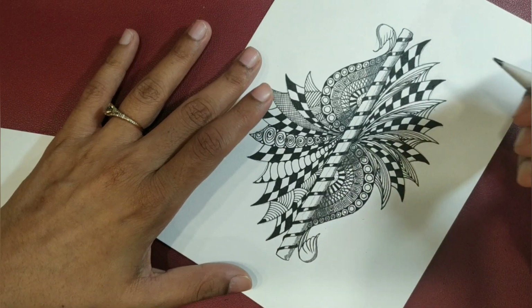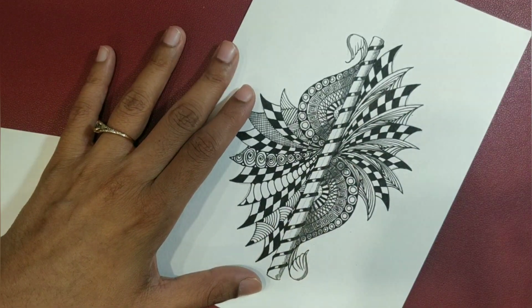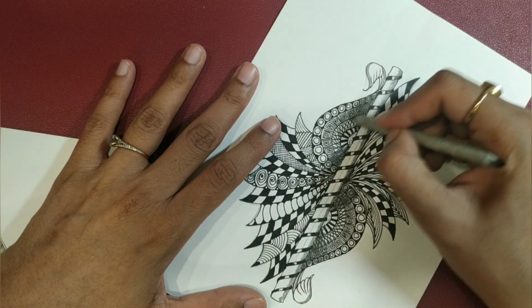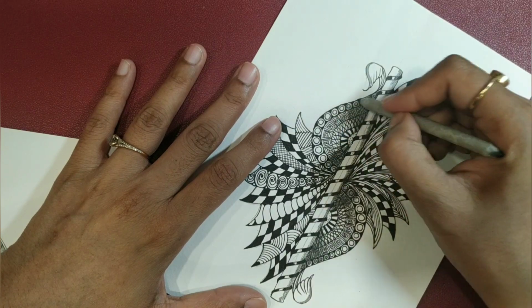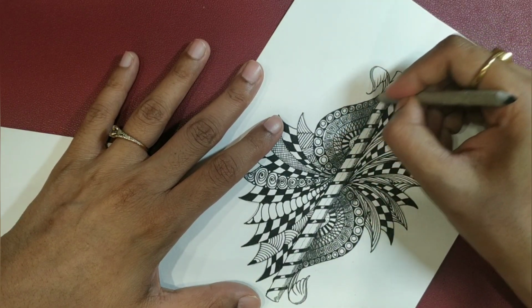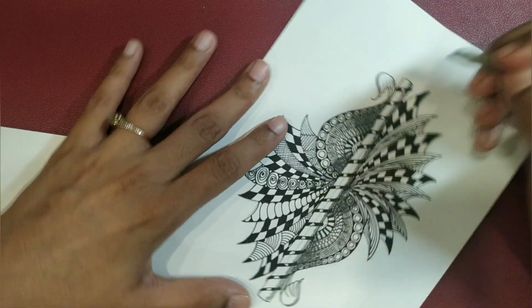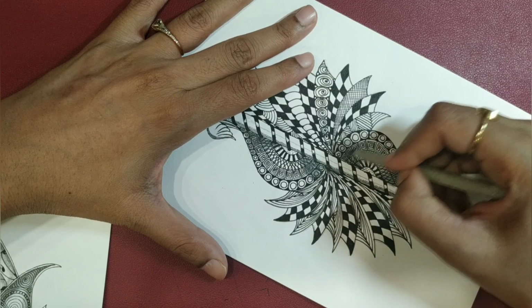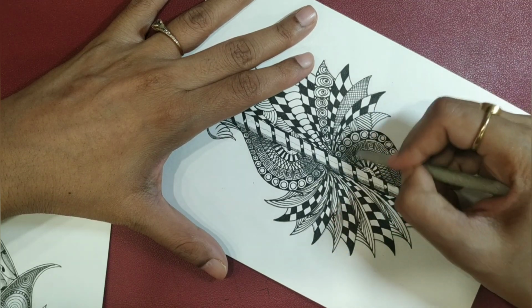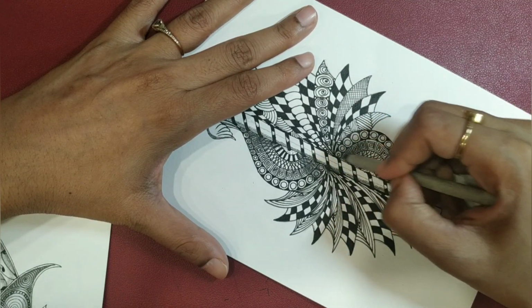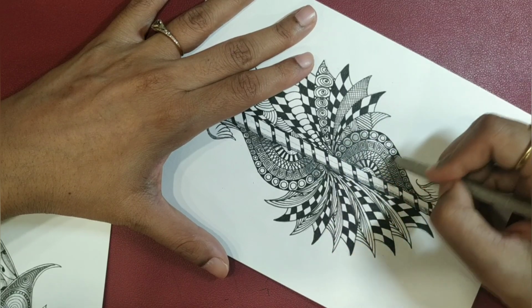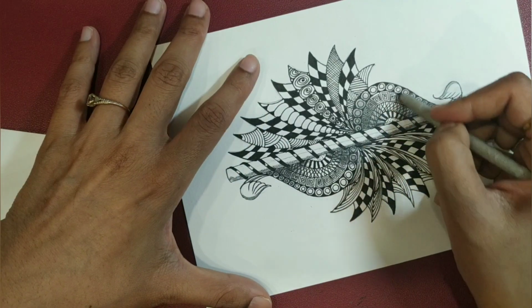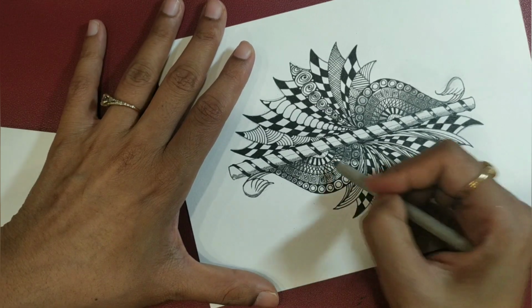You can add shading under those, right? Let us first do this much. So just blend it, bring it towards the center, darken the edges, leave a highlight here.